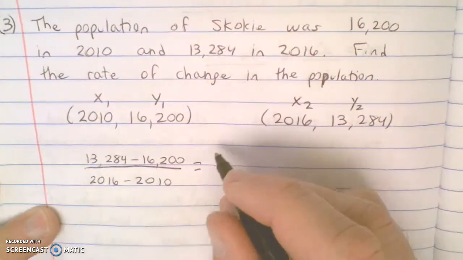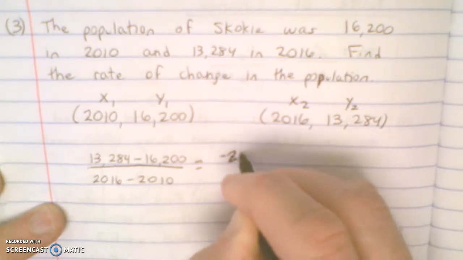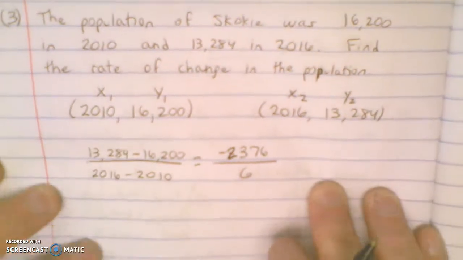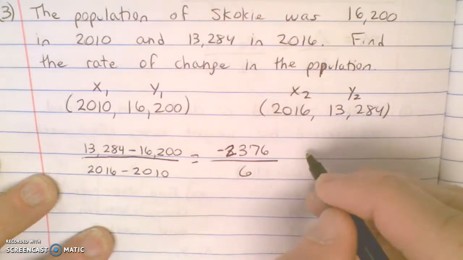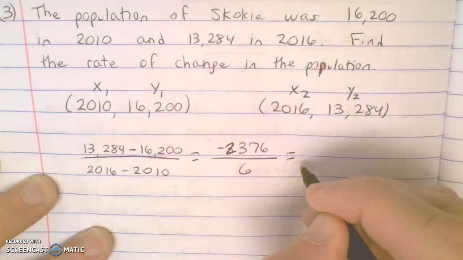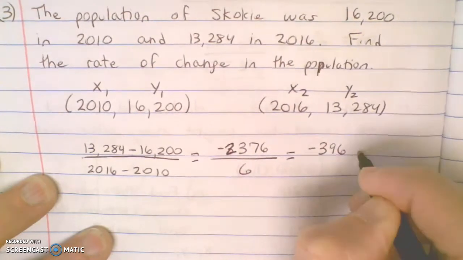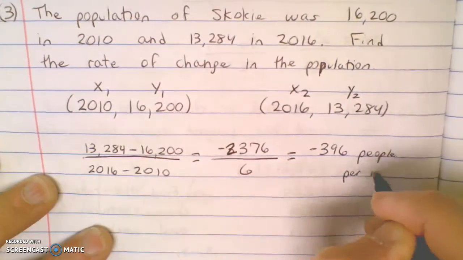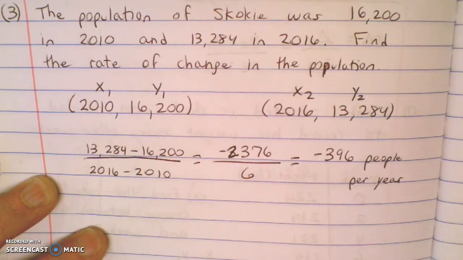Subtracting these two numbers, we get negative 2,376 divided by 6. So when you divide that, that turns out to be negative 396 people per year. So the population was decreasing by 396 people every year.